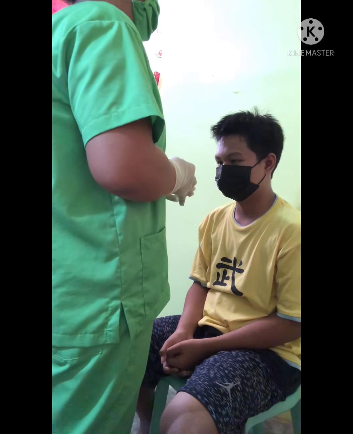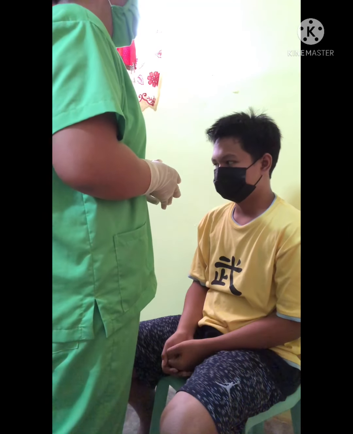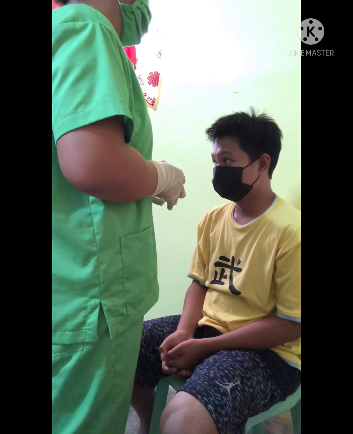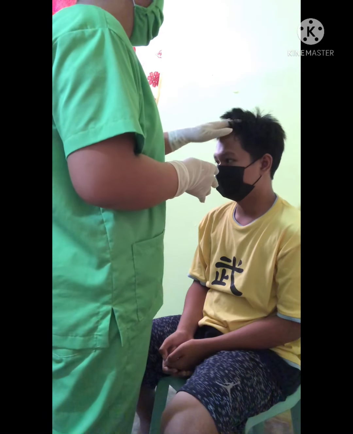Next, palpate the head by running the pads of the fingers over the entire surface of the skull. Inquire about tenderness upon doing so, and also observe and feel the hair condition.